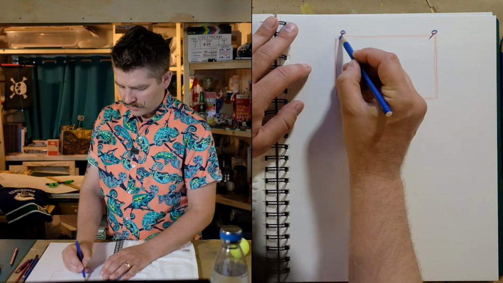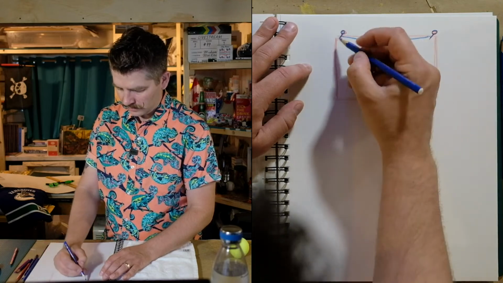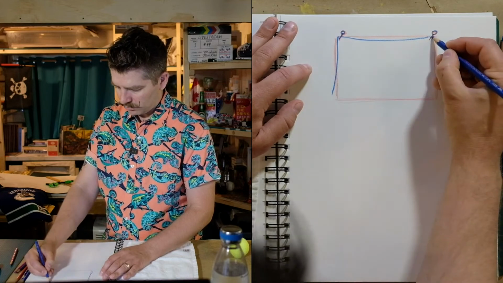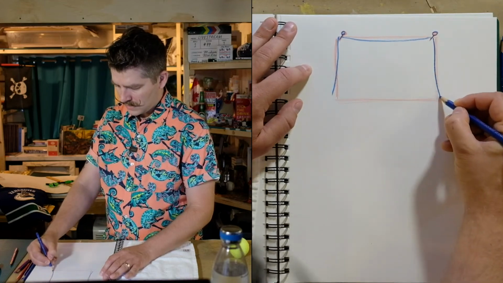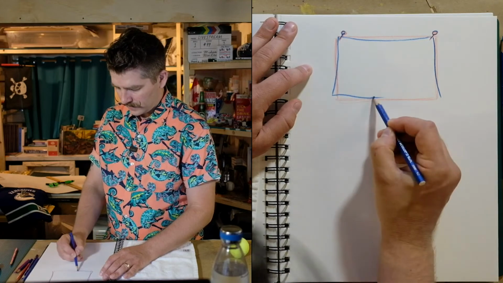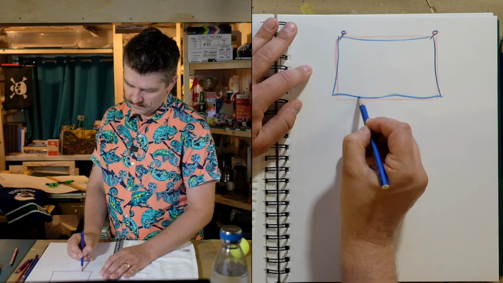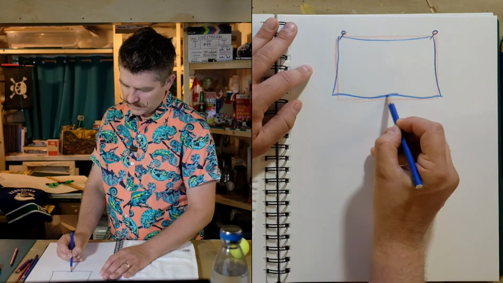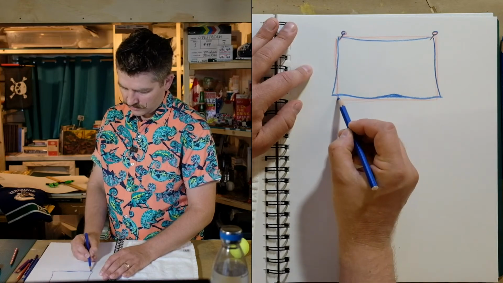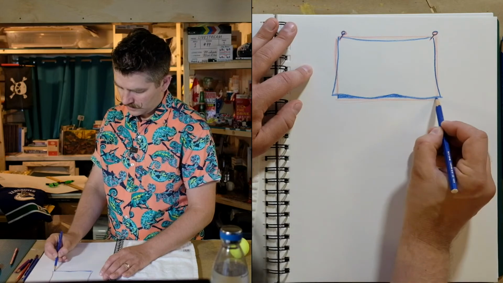Now we would expect this to sag in a little bit, and as it does that, this is going to bow out maybe a little bit. And again, we could put a little bit of a shadow under here.